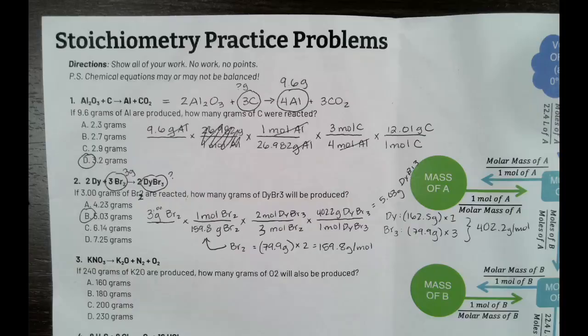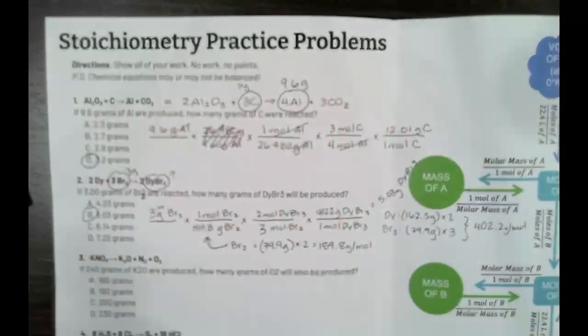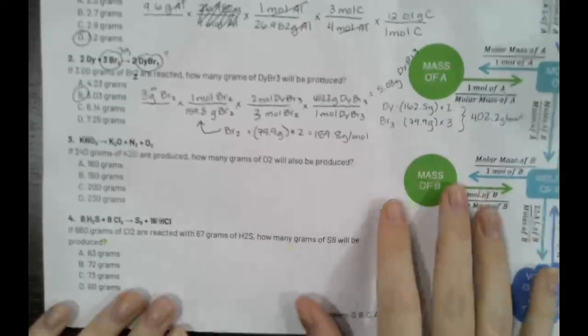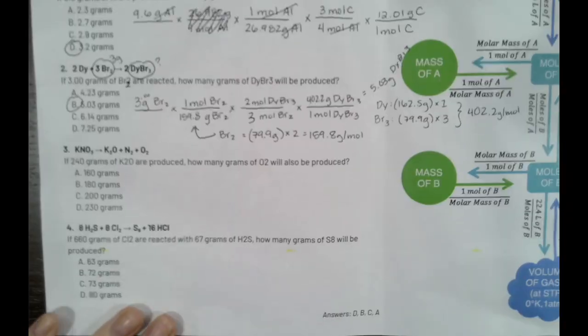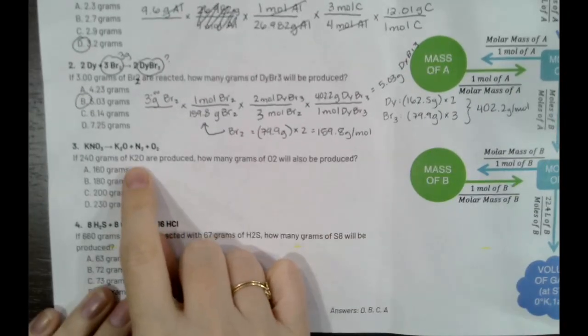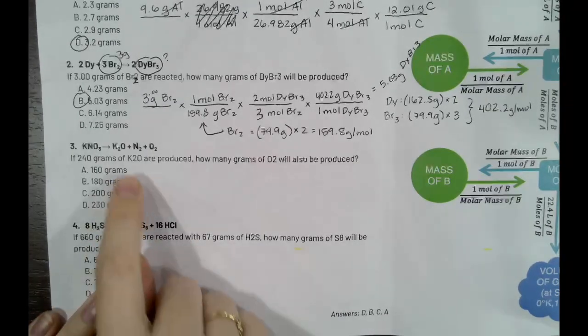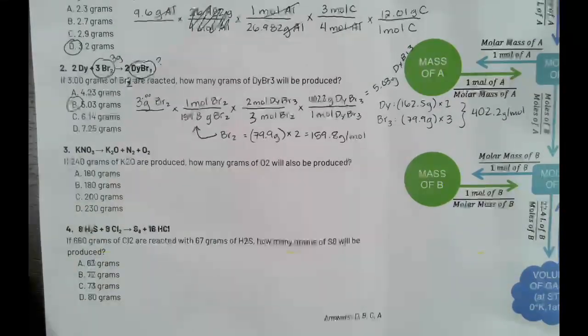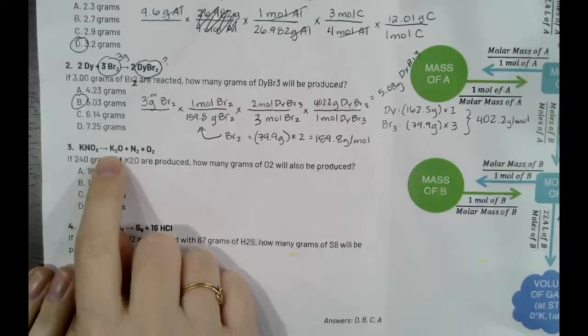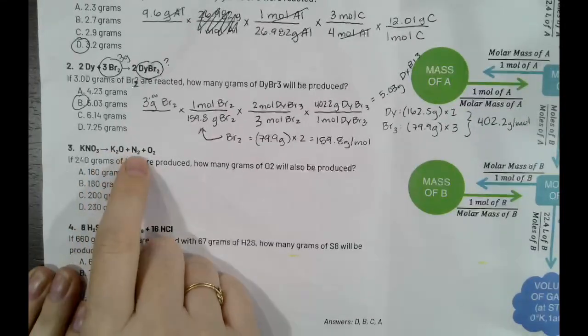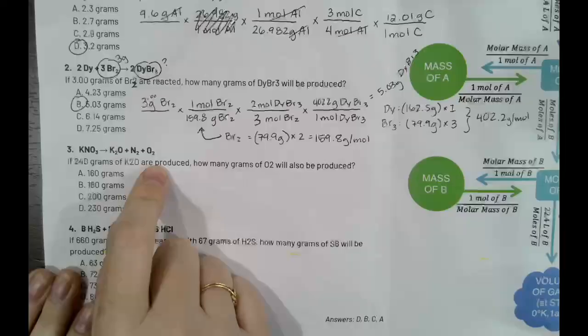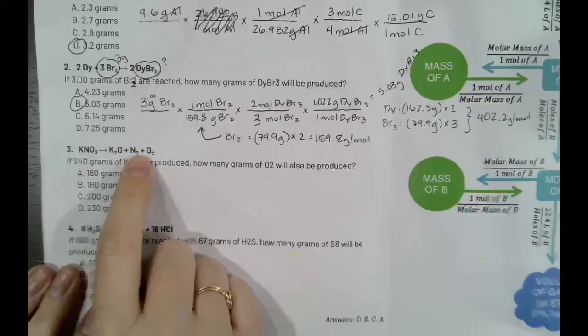So to do stoichiometry, you're going to need a periodic table, a calculator, and it helps to have one of these "where do I go next" cheat sheets, but you don't need it. You will learn how to do it, and you'll remember. So here we go. Our next problem, let's adjust that so you can see. There we go. Our next problem is KNO3 breaks down to yield K2O plus N2 plus O2. Okay, so that's our equation.